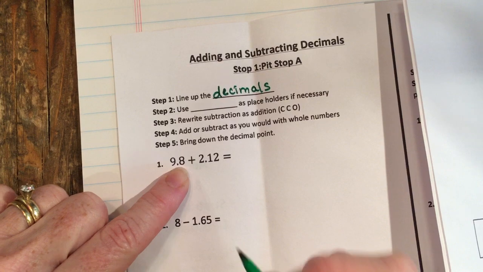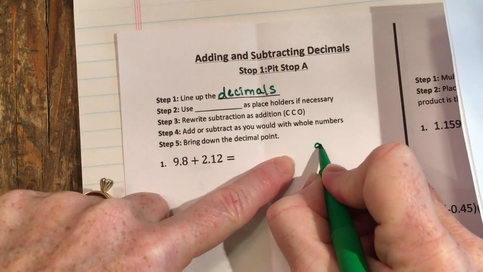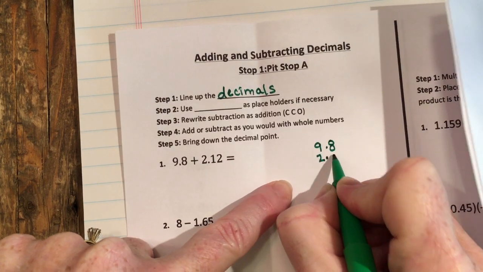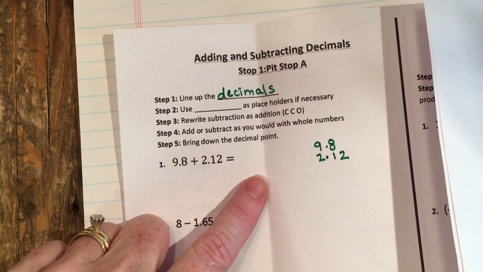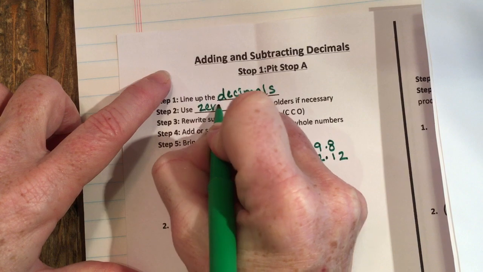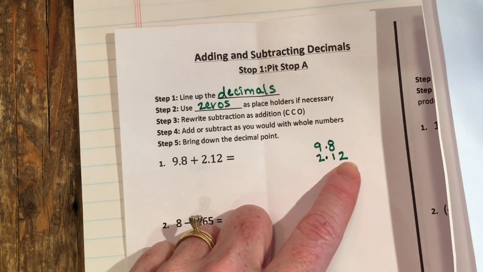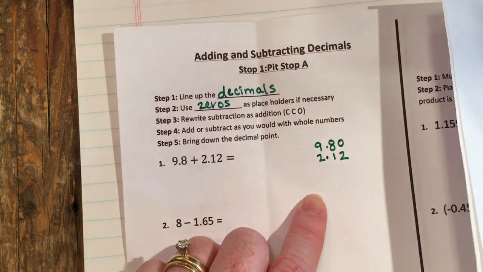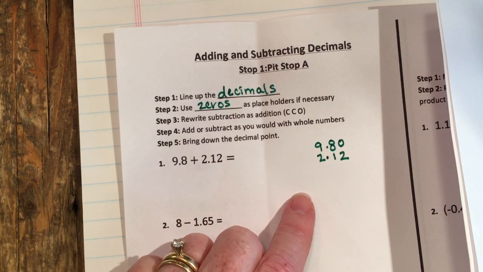Like in this first problem here, we have 9.8 plus 2.12, so I'm going to rewrite this as 9.8, and then underneath it, I'm going to make it so that the decimals are in a line. So that's what they mean by lining up the decimals. Next thing we want to do is use zeros as placeholders if necessary. You can see that the 8 and the 1 line up, but the 2 is not lined up with anything. So we can put a 0 here in order to hold a place and make it look like a normal addition problem.